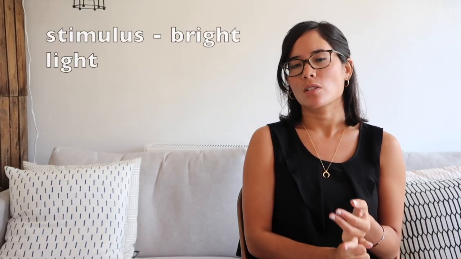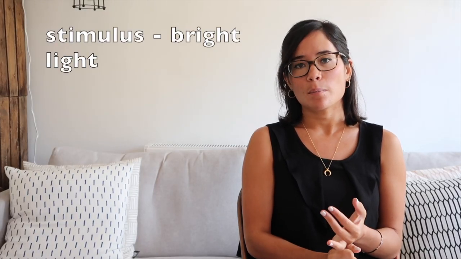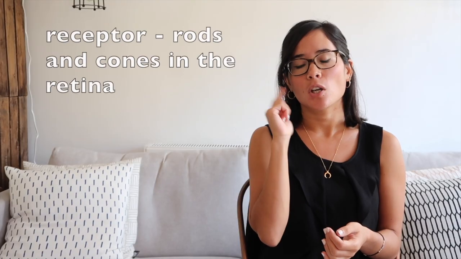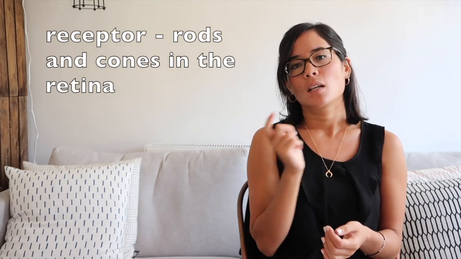We can use this response as an example of a reflex action. So previously I told you all the steps involved in a reflex action, and we're just going to use those steps, but we're going to apply them specifically to this example. So I'm going to use an example which is that we have walked into a very bright room. So the stimulus will be lots of light. The receptor will be the rods and cones on your retina.